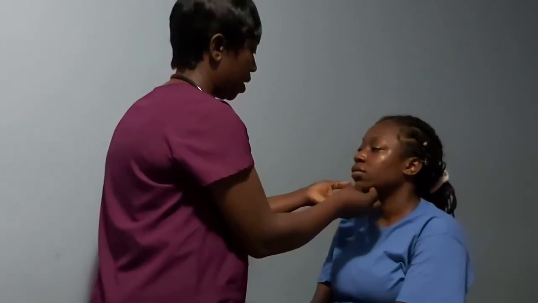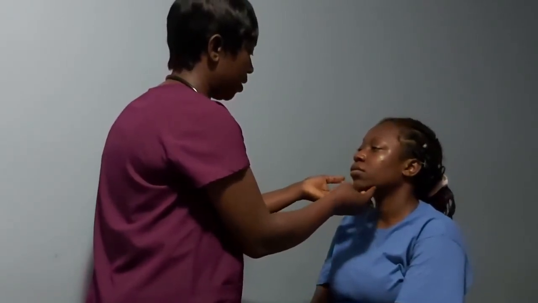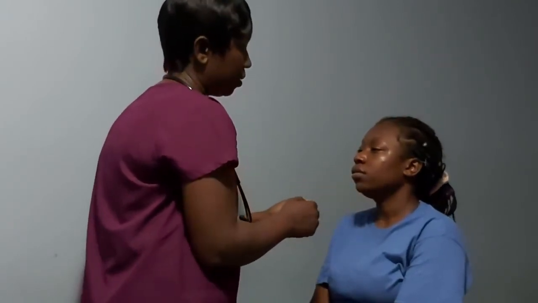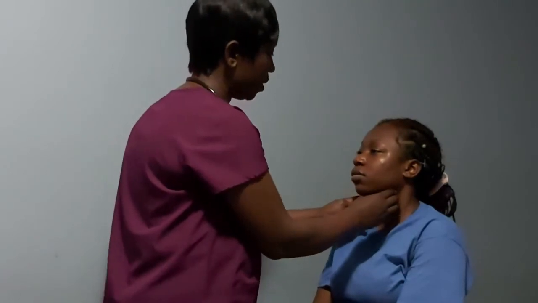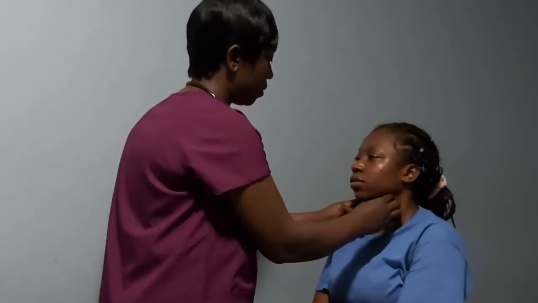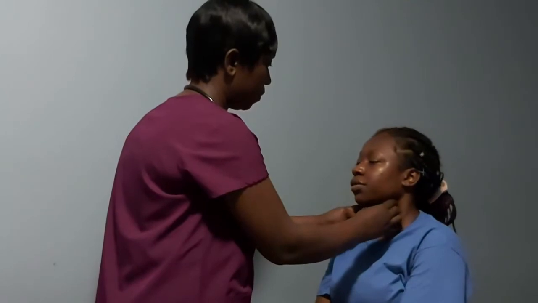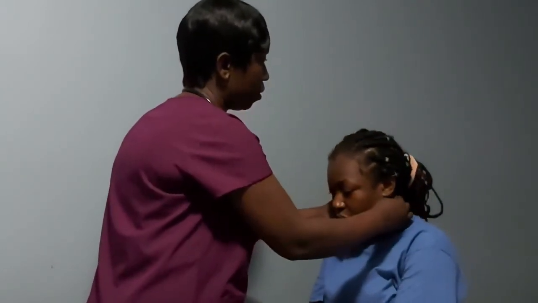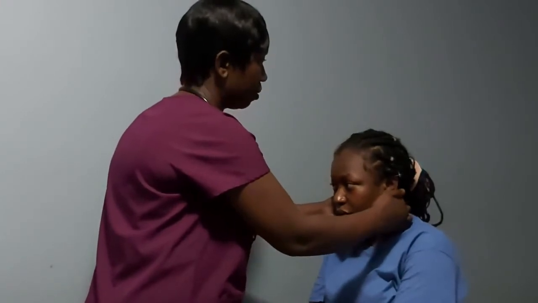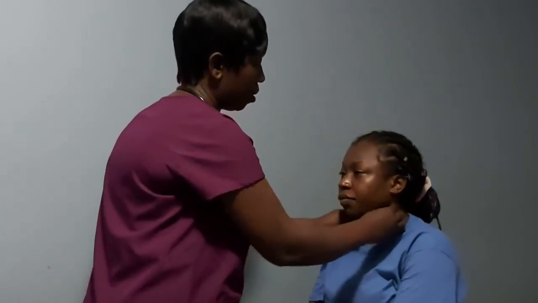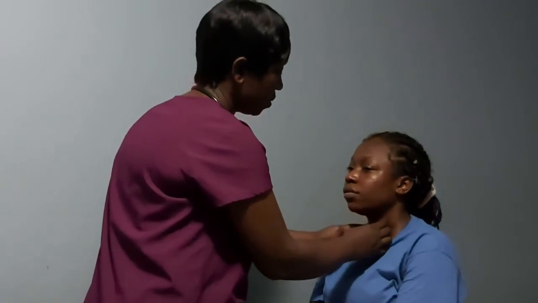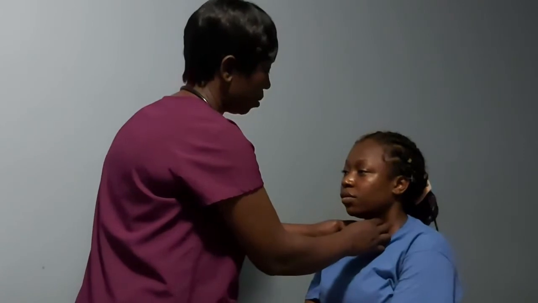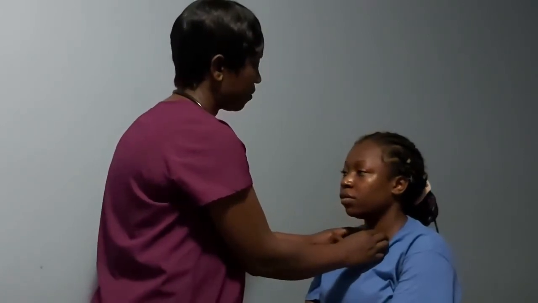Then the next is submental, which is directly under your chin. From there I move to the superficial cervical chain, then the posterior cervical chain, the anterior cervical chain, and the deep cervical chain.